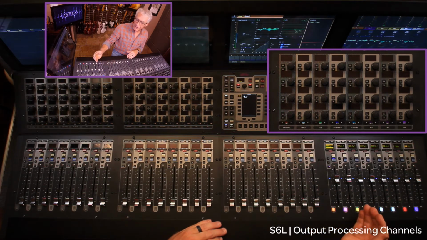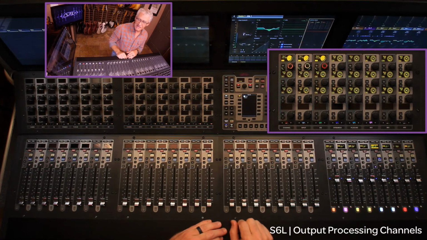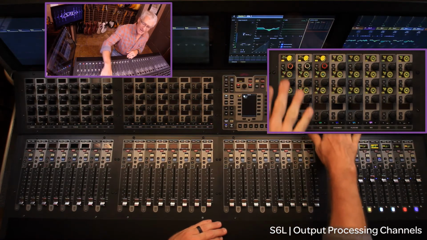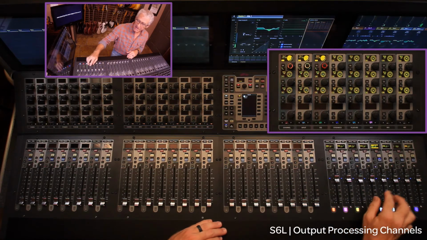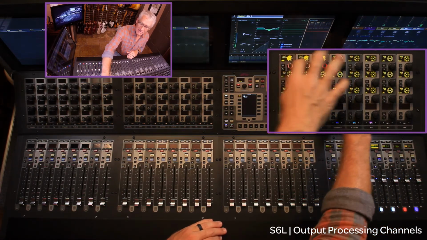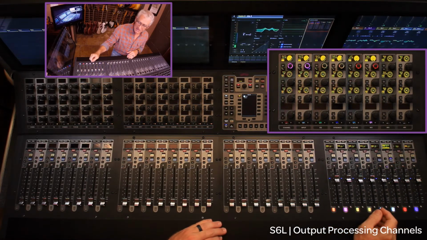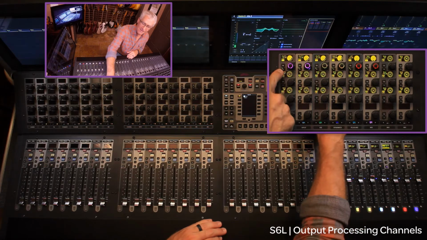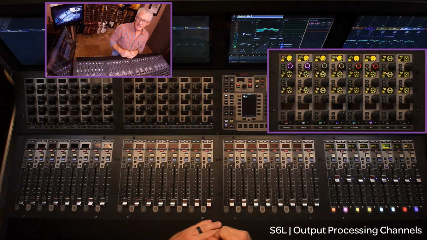Okay. Now the place that departs from this is obviously matrices. If I locally select a matrix, now what I have here are all of the matrix sources for that given matrix. This is a mono matrix, so I have on, level, selection for any one of the sources. If I were to locally select a stereo matrix, I would then have on, off, level, and pan selection for any of the inputs in that matrix as well.